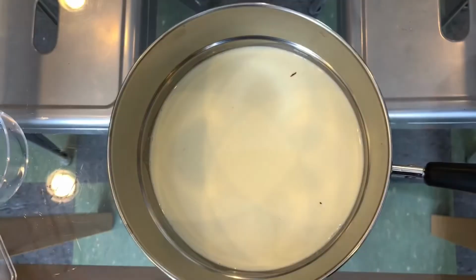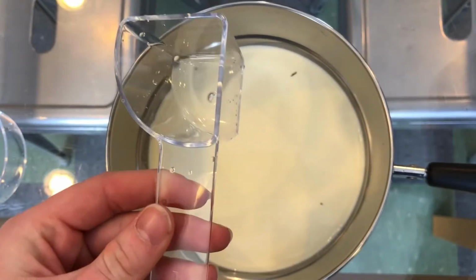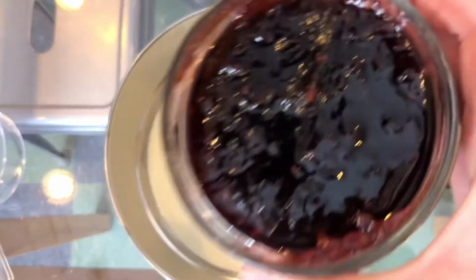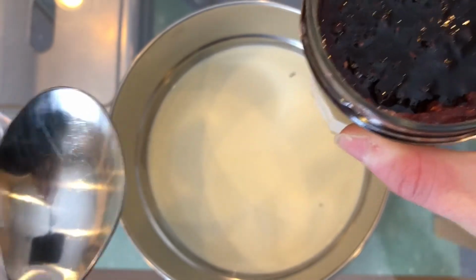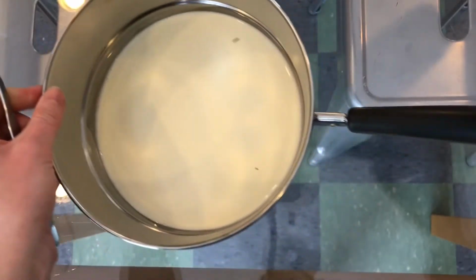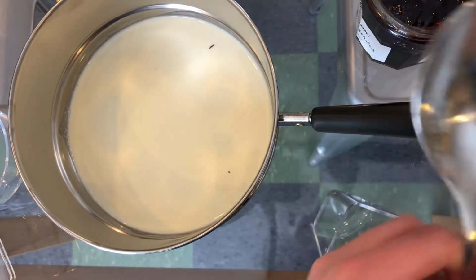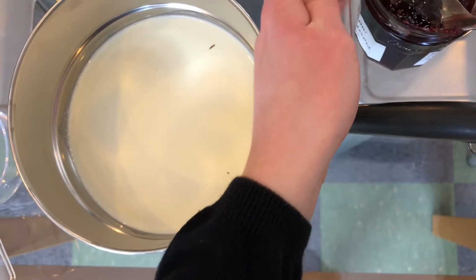Now that's easy because I have this 1/4 cup measuring cup. So all I have to do is just add 1 of these. So let's do that. So I've got my jam here, and I'm gonna use this spoon to help me measure out a 1/4 cup. Let's make sure you guys can see that. My jam here, 1/4 cup. All right, now I'm gonna spoon out a 1/4 cup into my measuring cup.